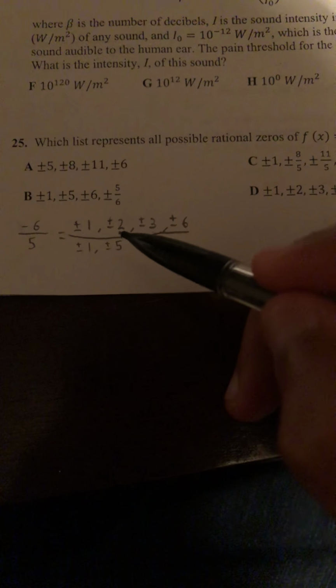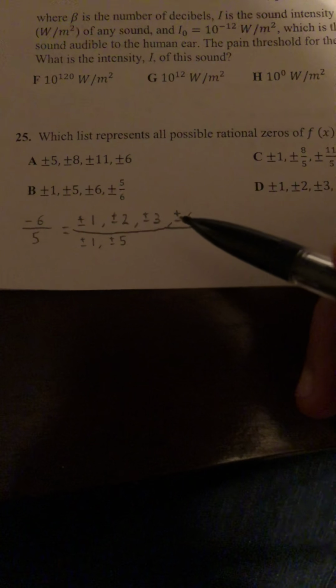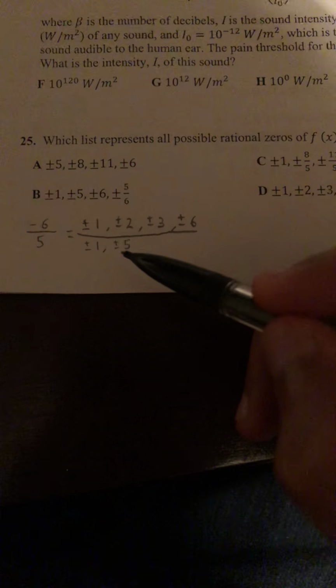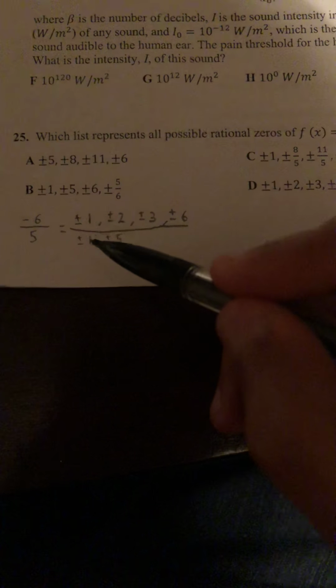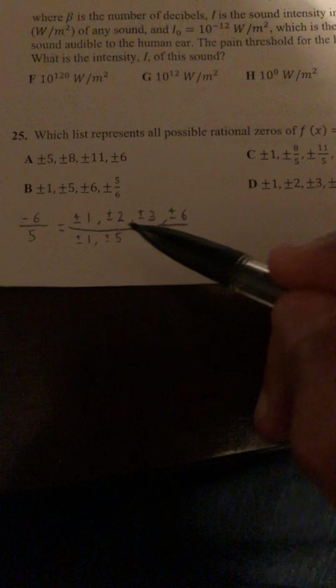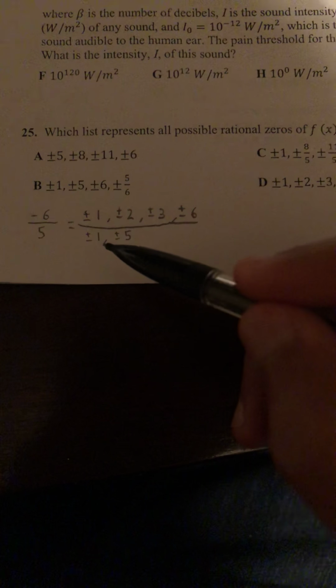Now, what you do right here is take each and every numerator number that's on top and divide it by what's on the bottom for the denominator. So what you should be getting is 1, then 2, then 3, and then 6.